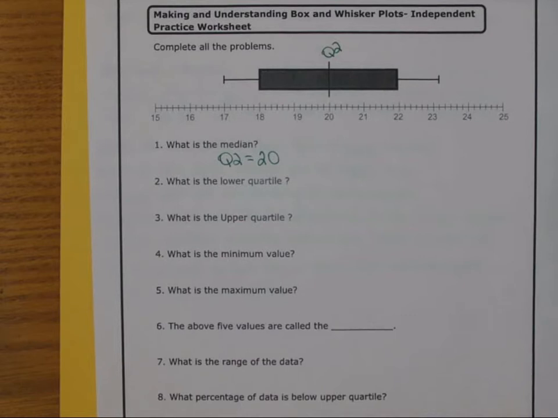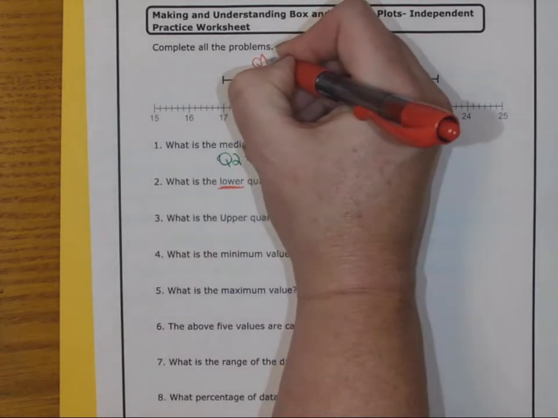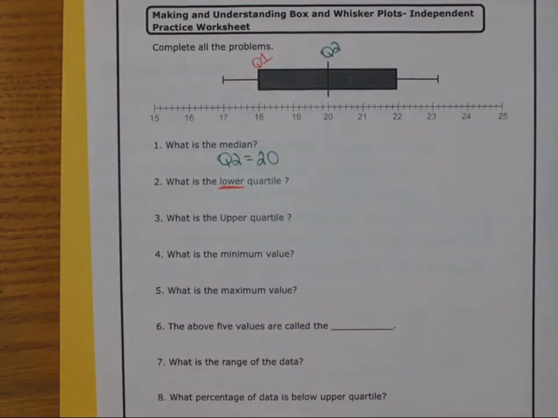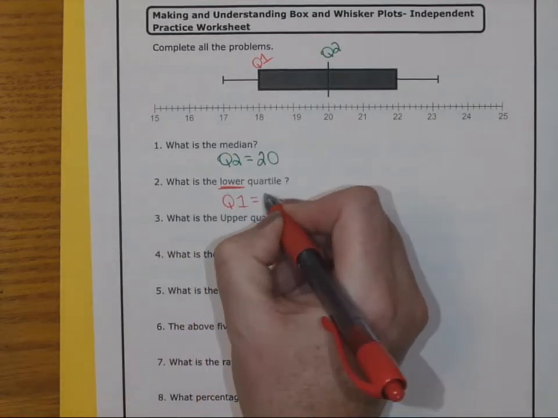Okay, and then it's going to ask you for the lower quartile. So the lower quartile is going to be Q1. So that's going to be right there, right? Q1 is the start of the first box. Notice that Q1 is at about 18.